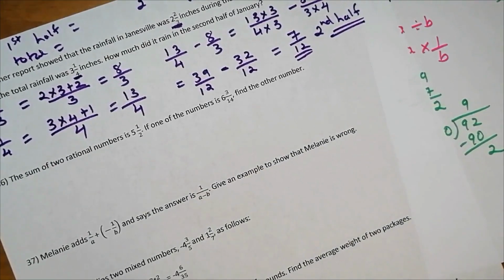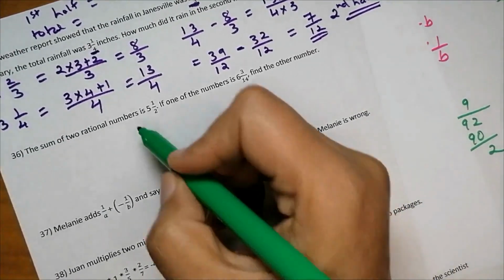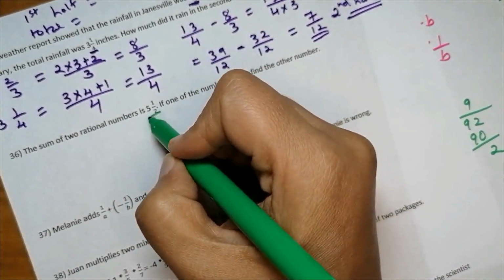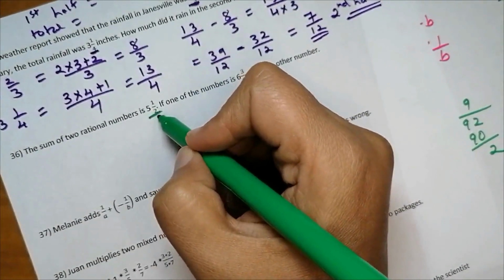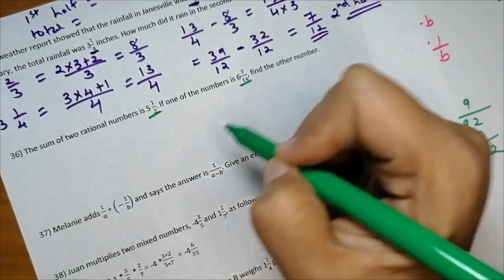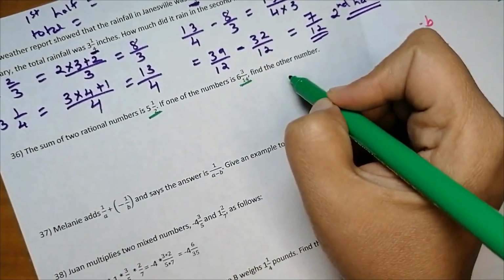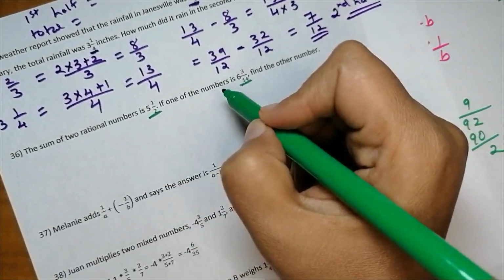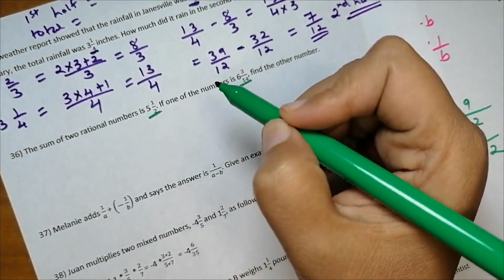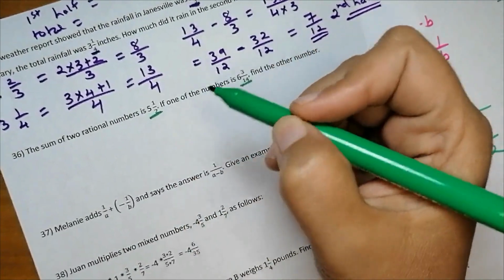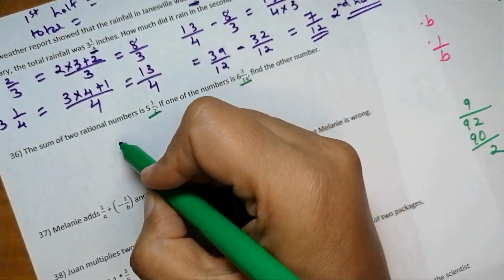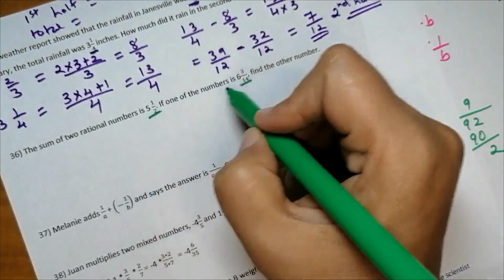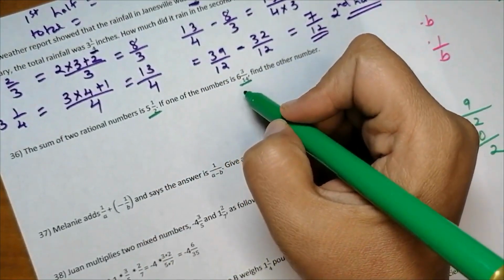Okay? Then it says the sum of two rational numbers is this. If one of the numbers is this, find the other number. The question is very simple, straightforward, right? Nothing to worry about, nothing to really make sense of, you just have to put in effort in that sense. So the total is this, one of the numbers is this, you have to find the other number, right?